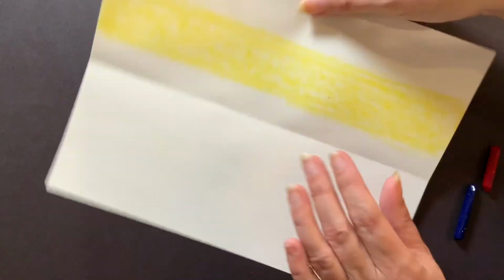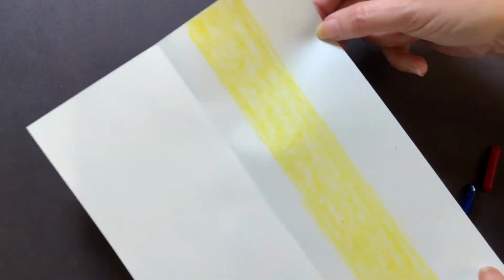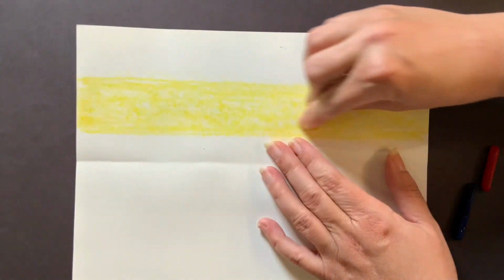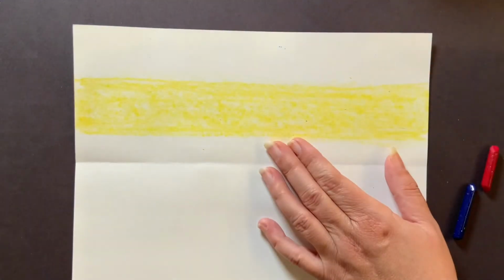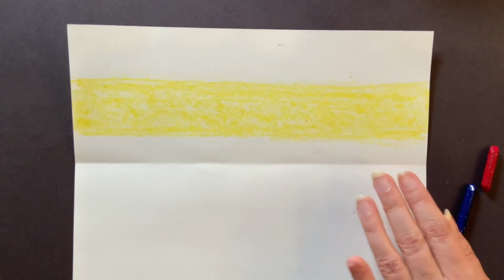If you prefer to work on your paper like this, you're very welcome to go ahead and do that, okay? You're very welcome to turn it the other way, because that's what we're doing right now. We're putting a great big strip, great big strip up and down.